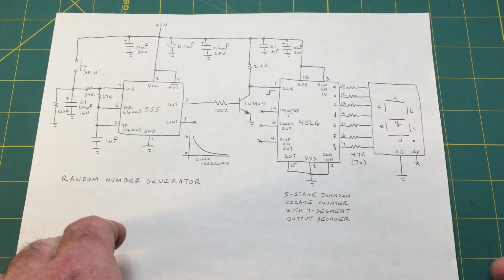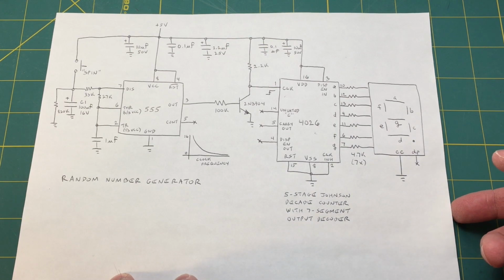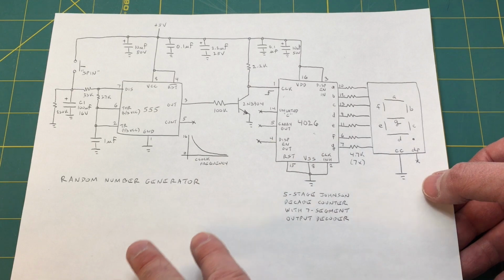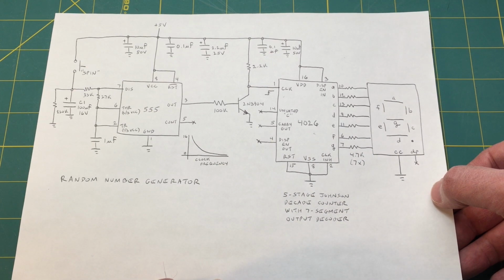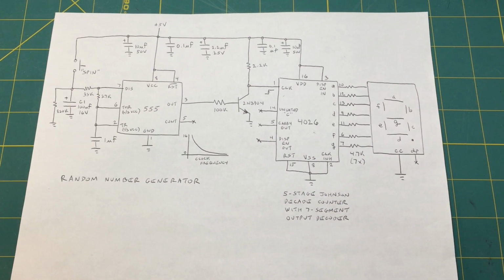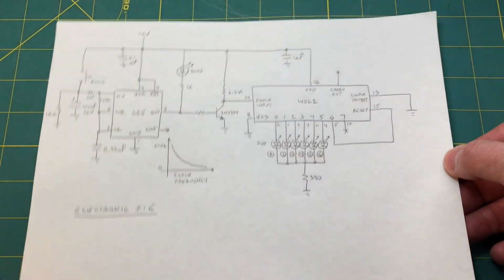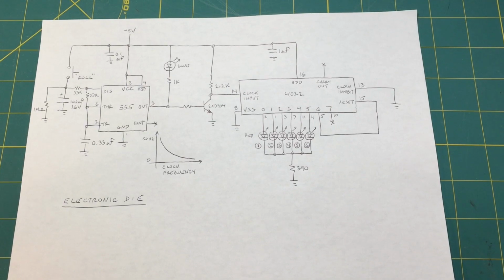Now, our viewer wanted to know if we could modify this circuit to count from 1 to 6, which would be the spots on a 6-sided die that you'd throw in a conventional kind of gaming environment. So I came up with this circuit.